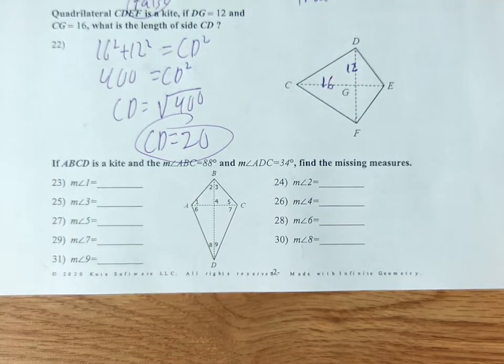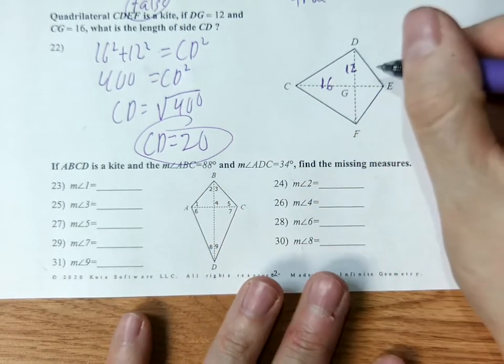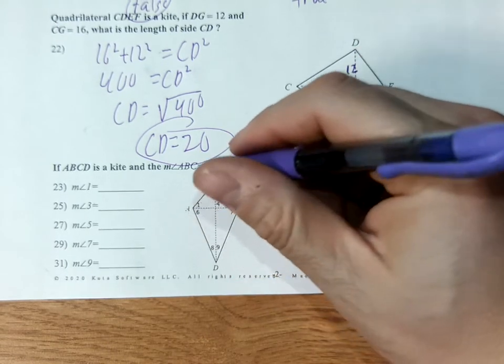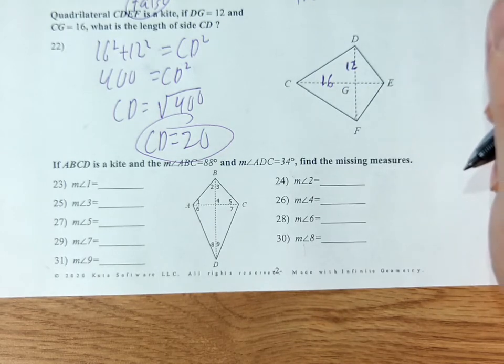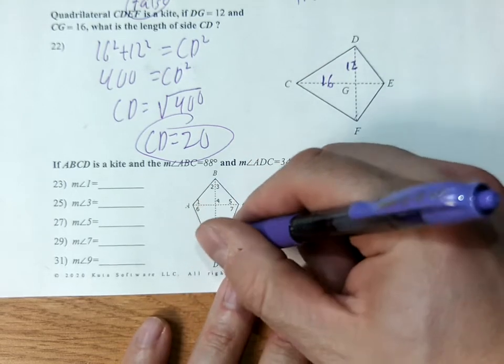Alright, so if ABCD is a kite, and ABC is 88, and then ADC is 34, find the rest of the angles. Alright, cool. So if this is 34, it's bisected.